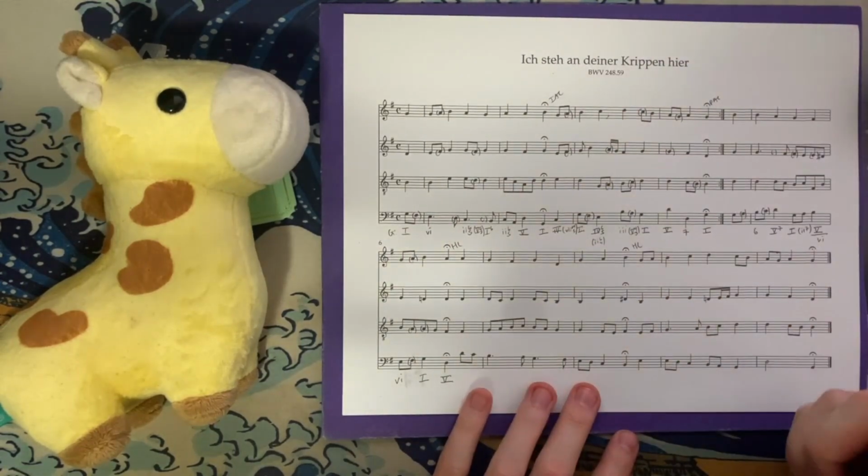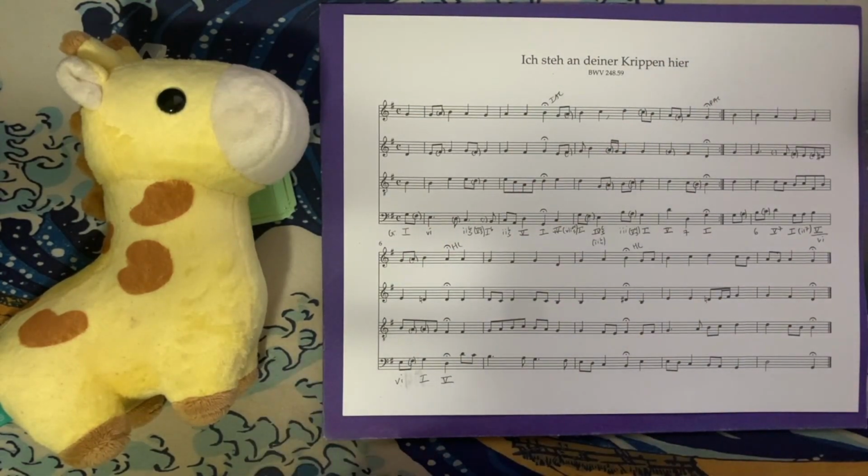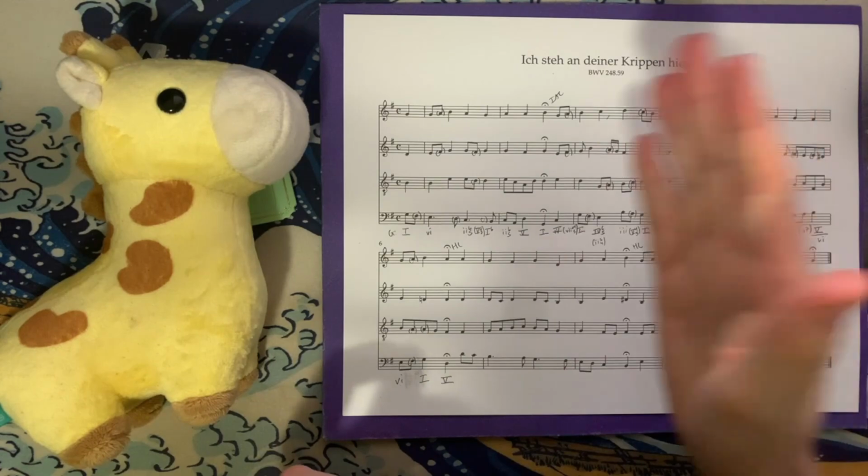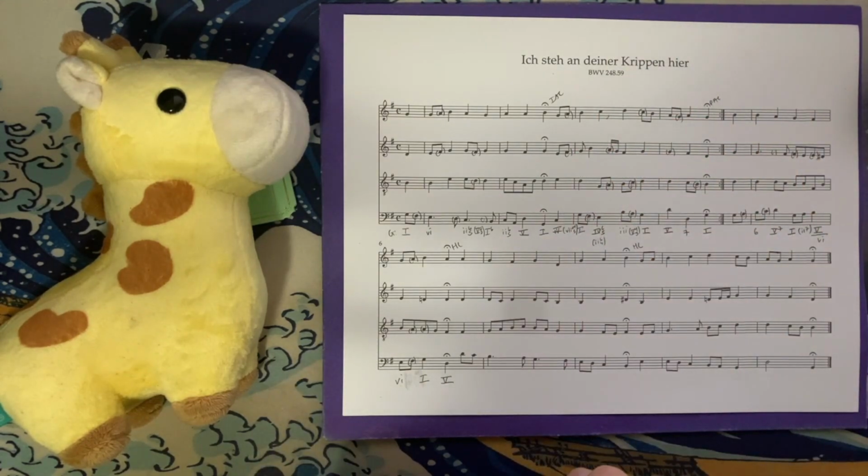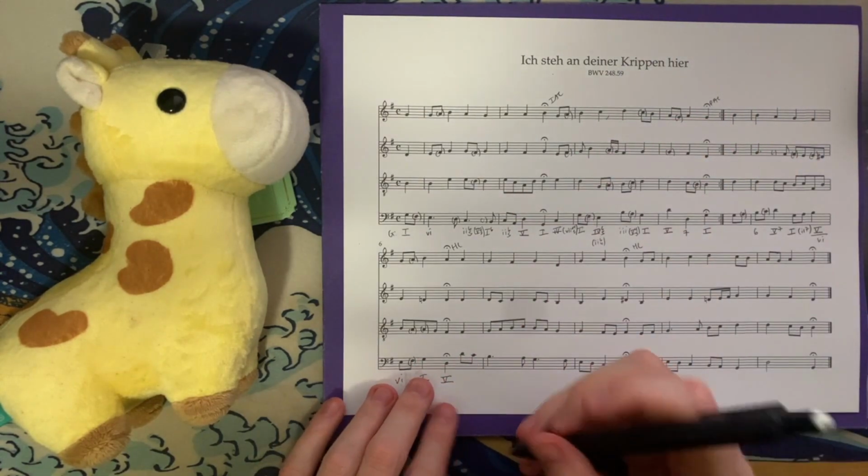get a modulation in this chorale, as we typically do. We've only seen, I think, 2 chorales up until this point that haven't modulated in their entirety, so it would be very unusual if we didn't modulate, but we do go to E minor very briefly right at the end of the phrase. So we stay in the key of G major to start things off.